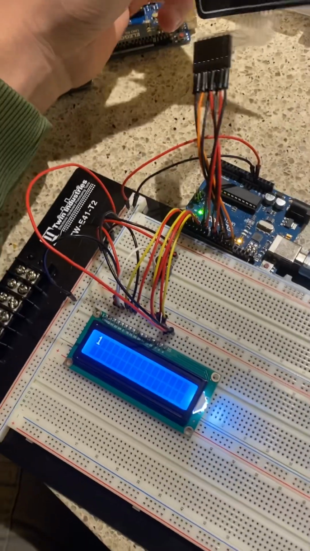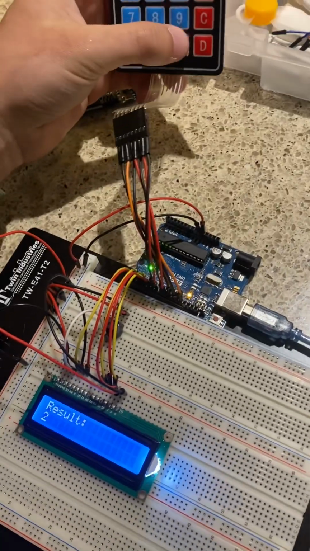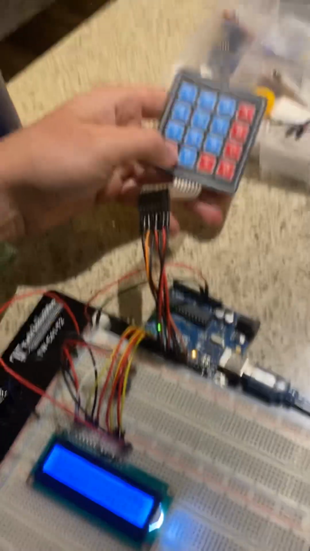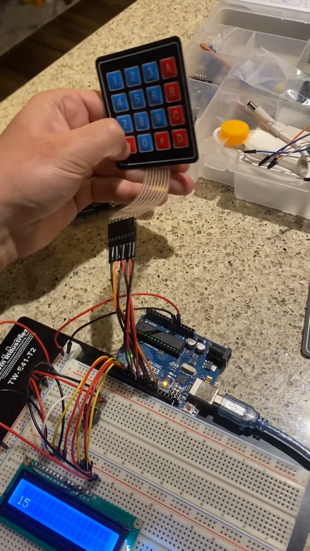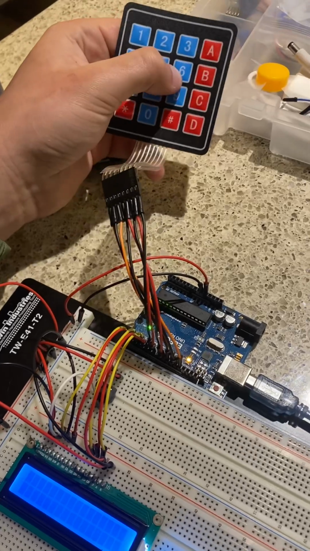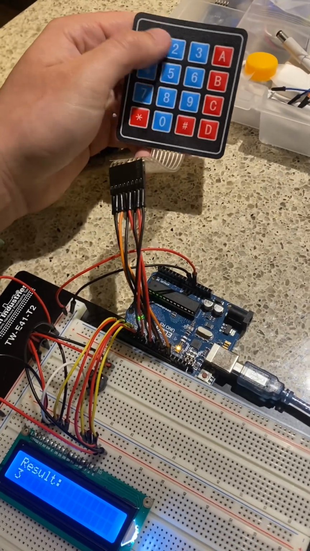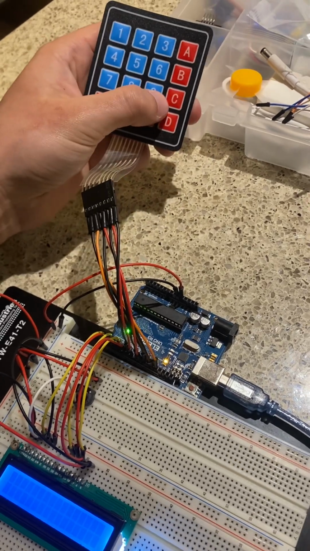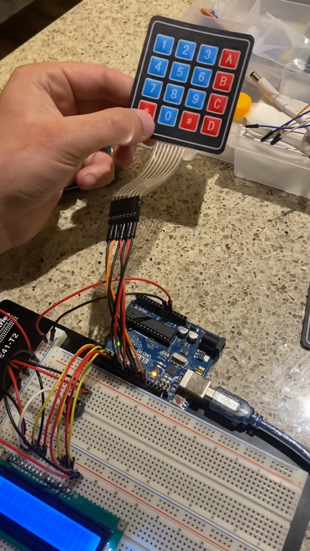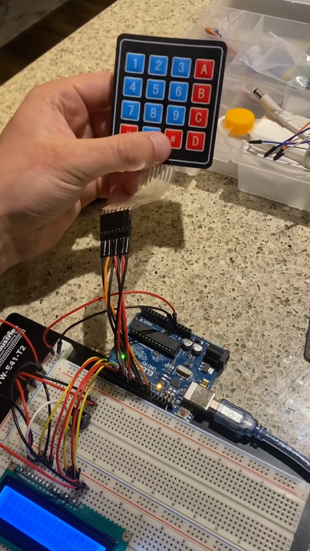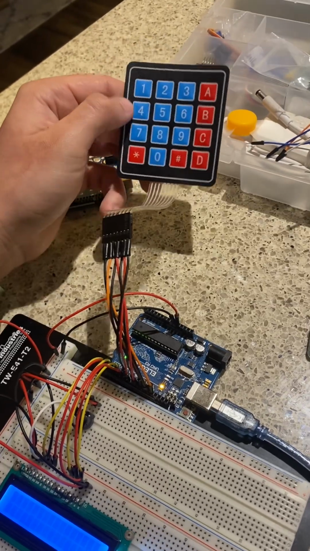And so it does basic math, 1 plus 1, you can clear the result, you can do subtraction, or you can do multiplication here and division there. This button here is to clear your entry, and the hashtag is for the equal sign.